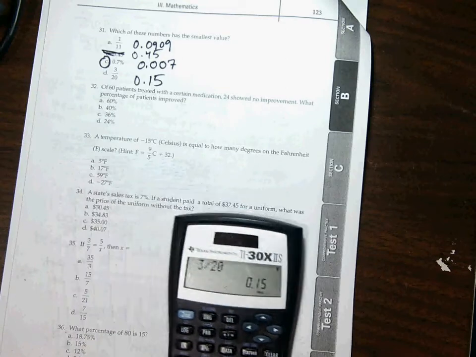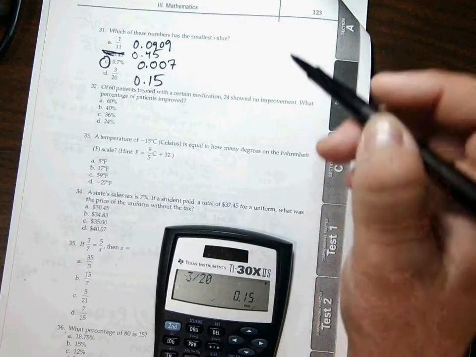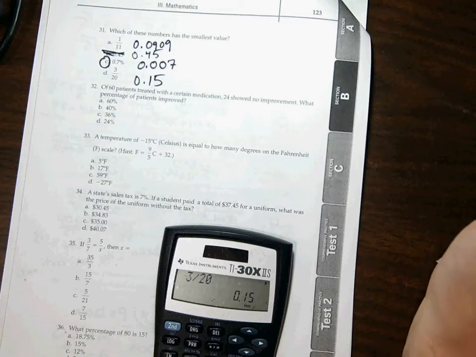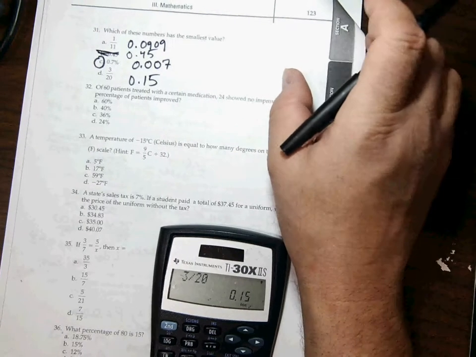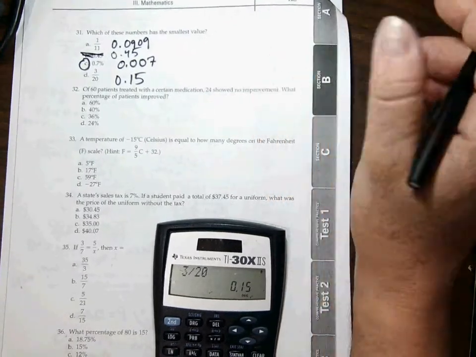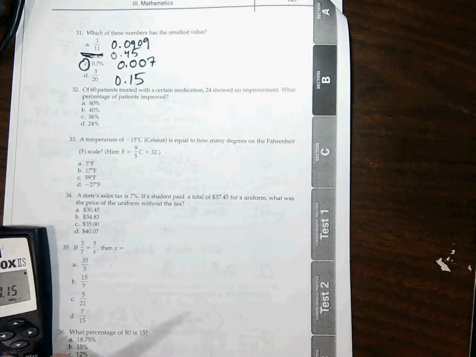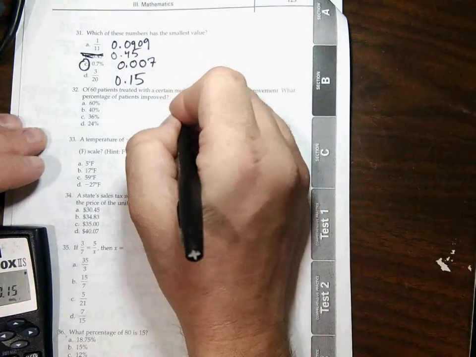32. Of 60 patients treated with a certain medication, 24 showed no improvement. What percentage of patients improved? Okay, here another little trickery in the question. You're tempted to grab that 24 and start running with it, right? But no. 24 showed no improvement, so how many improved?